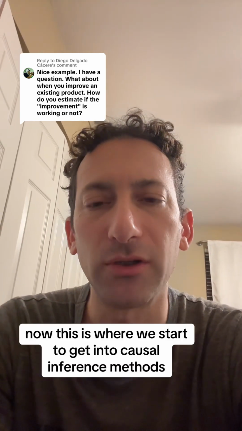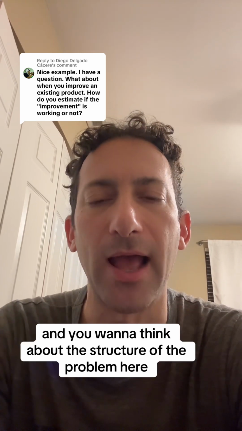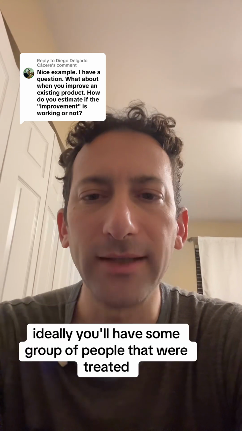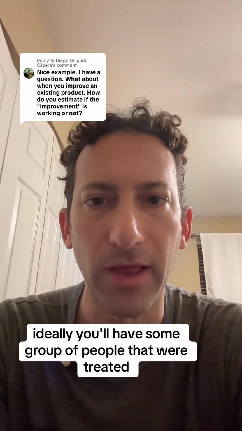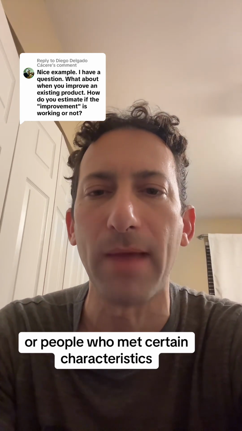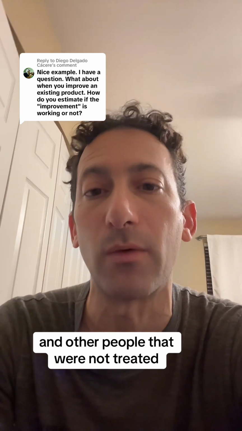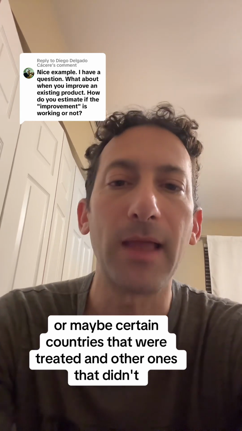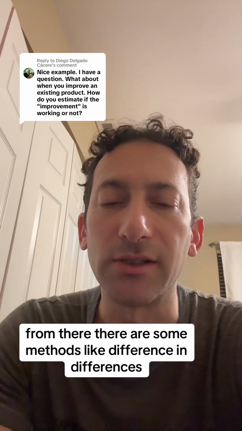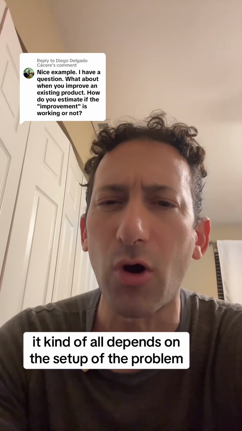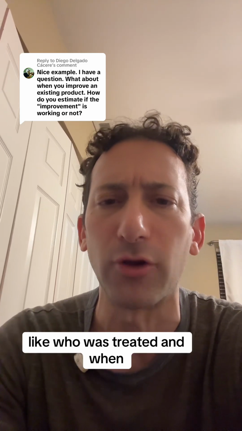Now, this is where we start to get into causal inference methods. And you want to think about the structure of the problem here. Ideally, you'll have some group of people that were treated, say, in different regions or certain age groups, or people who met certain characteristics, and other people that were not treated. Or it might be certain countries that were treated and other ones that didn't. From there are some methods like difference in differences. You could set up synthetic controls. There's inverse probability weighting.